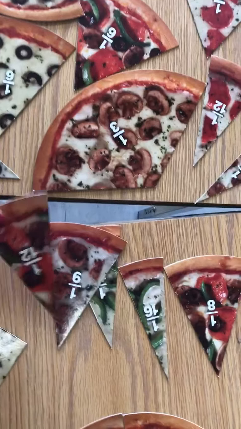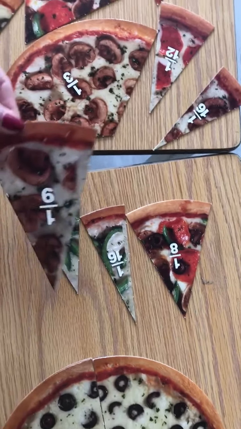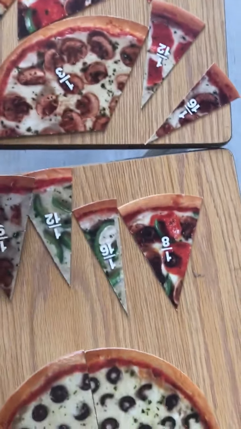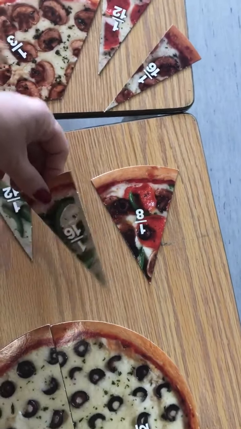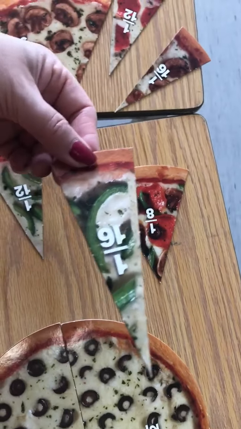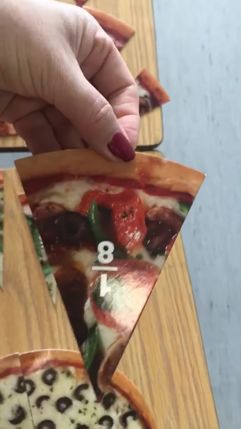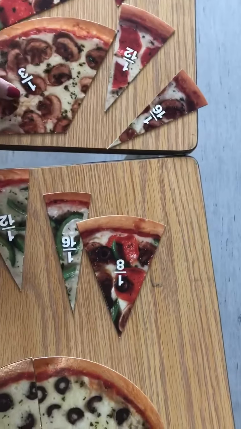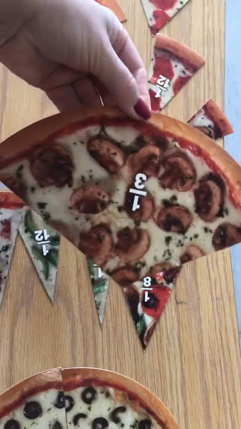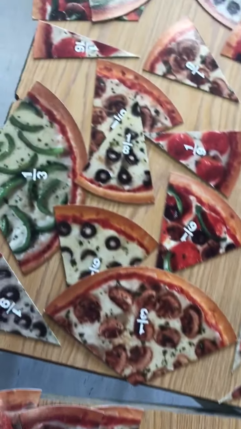We could divide it into 12ths if we had 12 people that were going to be eating. We could divide it into ninths. We could divide it into 16ths. That's a kind of teeny weeny piece. I think I would probably want more than 1/16 of a pizza. We've got 1/8. We've got a third. Okay, so we've got quite a few different pieces of pizza sitting here.